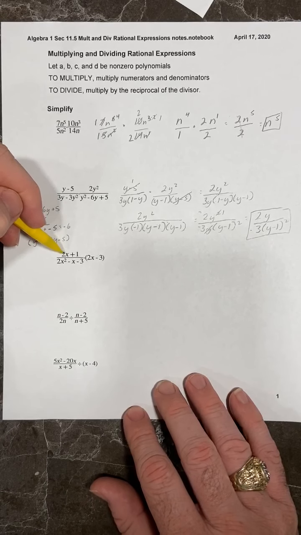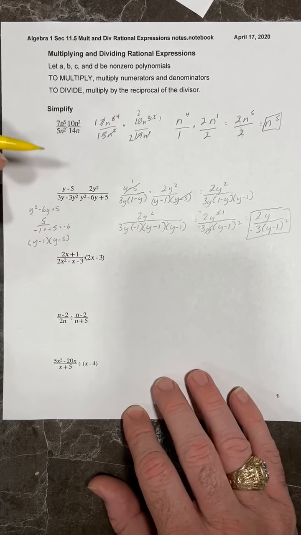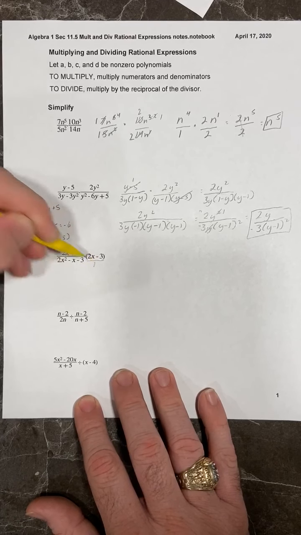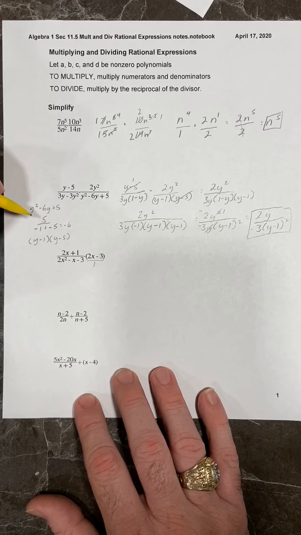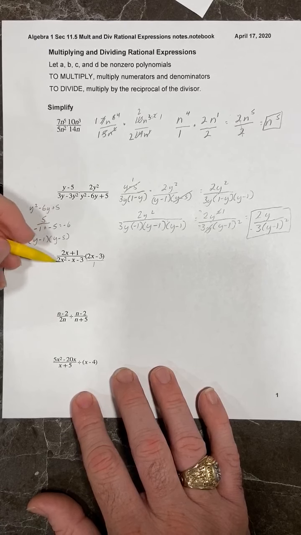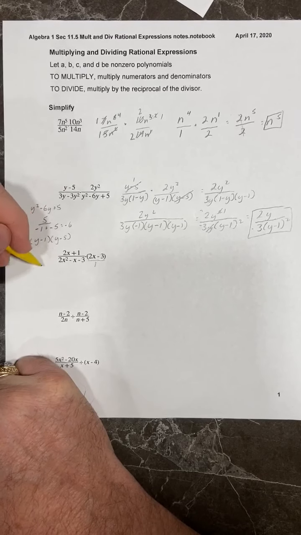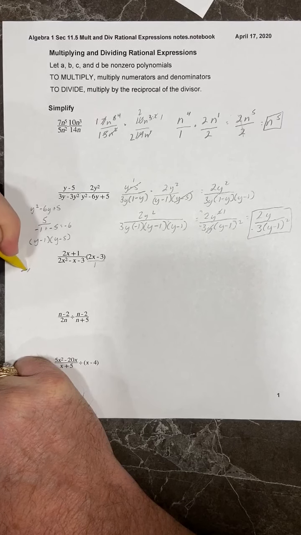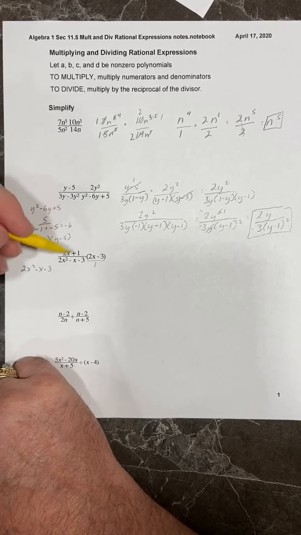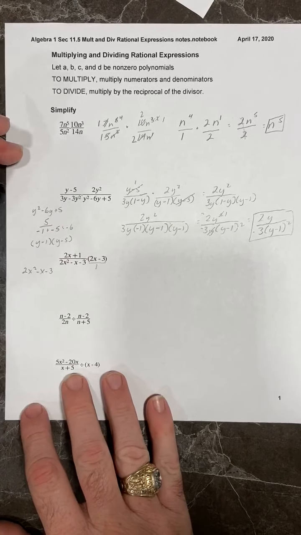All right, so the next one, 2x plus 1 over 2x squared minus x minus 3 times 2x minus 3. So 2x minus 3 could be 2x minus 3 over 1. So we would multiply straight across the top, straight across the bottom. But if we can, we want to simplify. And so we're going to look at 2x squared minus x minus 3 and see if that'll factor, because everything else is in binomials. This is a quadratic, so if we can factor it, make it simpler, then we will.